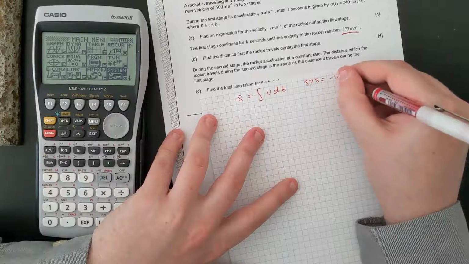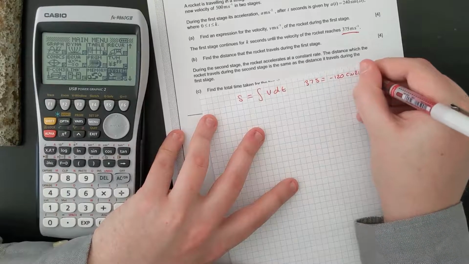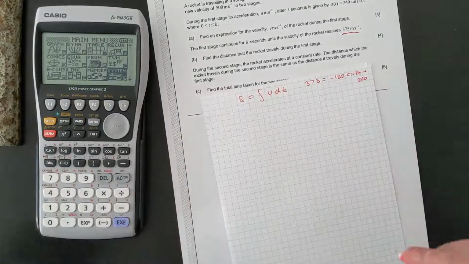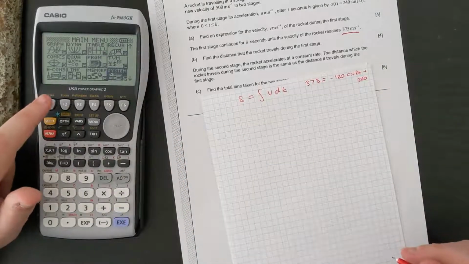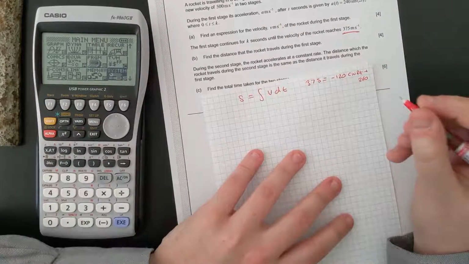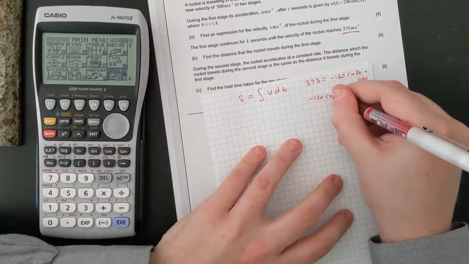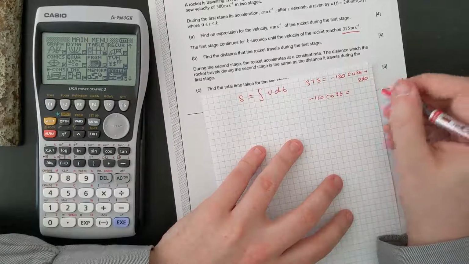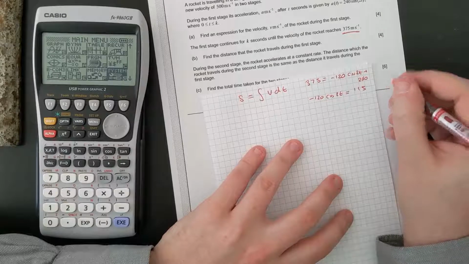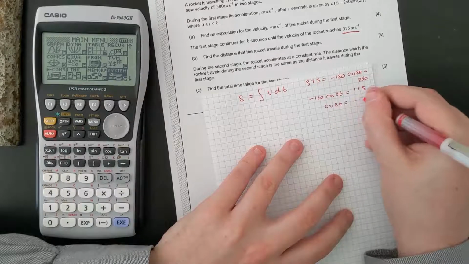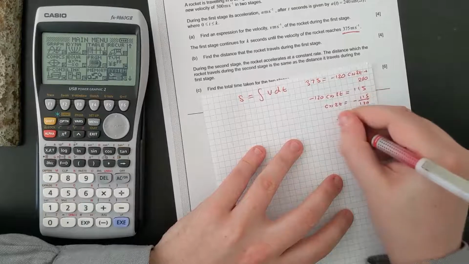And because I know it reaches 375 metres per second, if I sub that into my previous equation, I have 375 is equal to minus 120 cosine 2t plus 260. I can find the value for t. Now I could do this a number of ways. I'm just going to do this algebraically, so I get minus 120 cosine 2t, subtract 260 from both sides, is equal to 115. So cosine 2t is equal to minus 115 over 120.